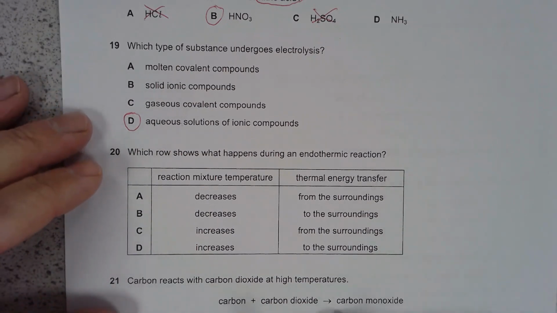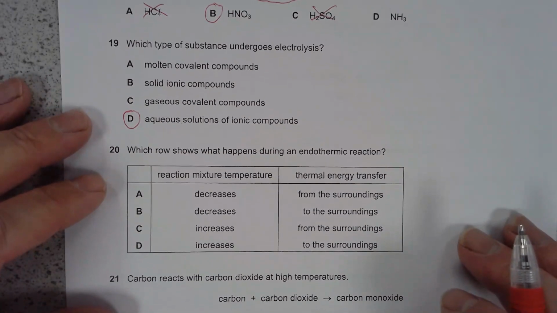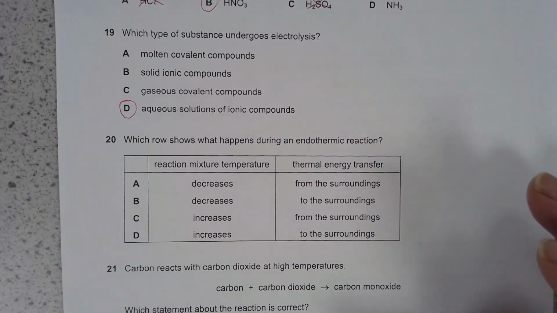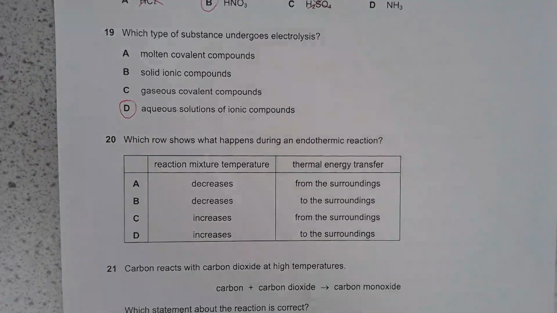So what's going to happen first of all to the mixture? If it's endothermic, it increases, right? Because it's taking in. Let's have a think. Endothermic means you have to take energy in, so the temperature would decrease, wouldn't it?